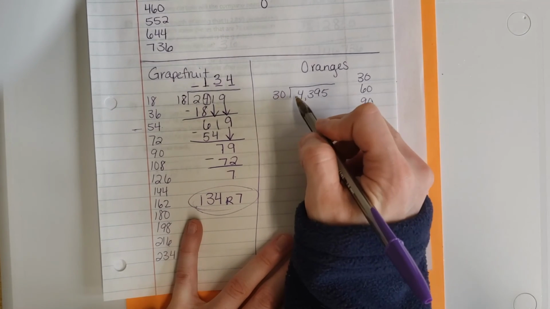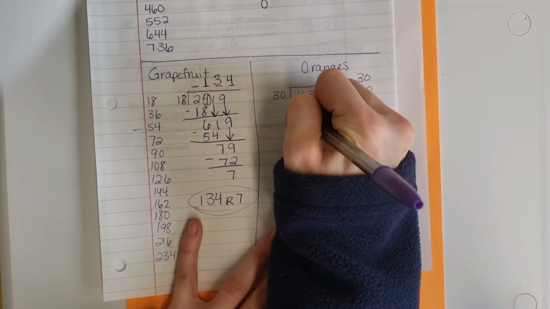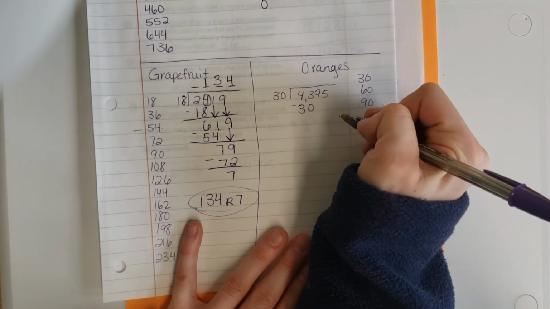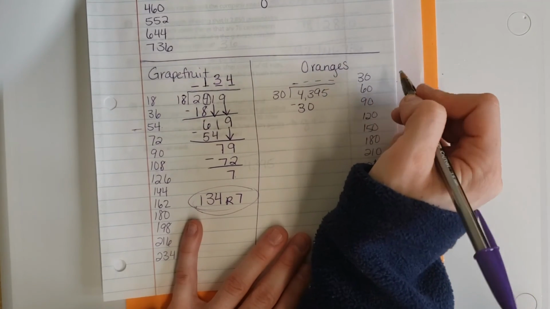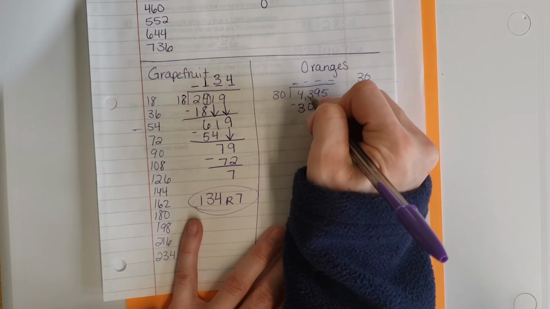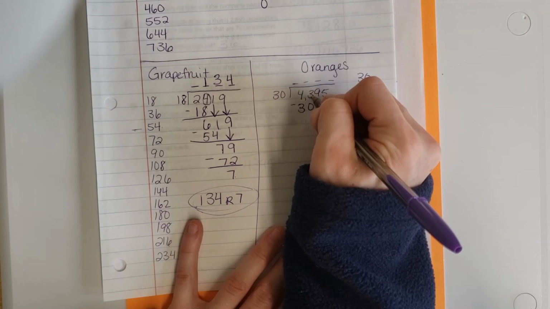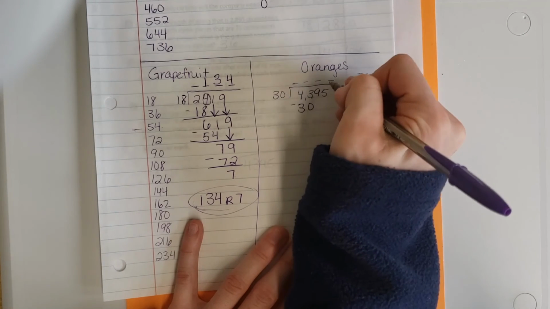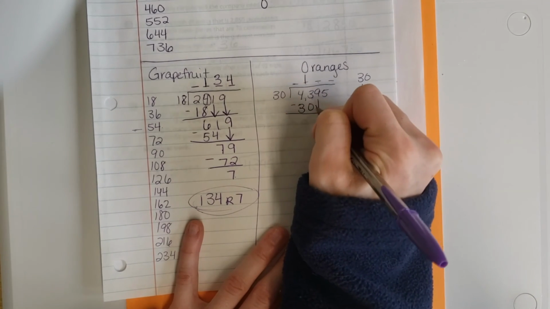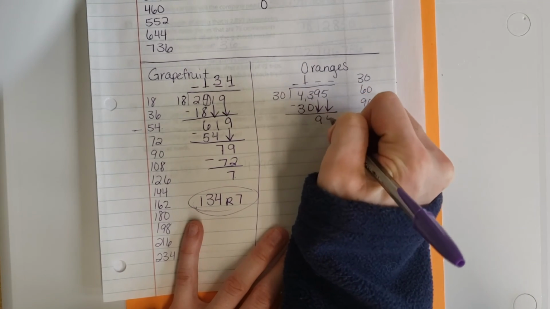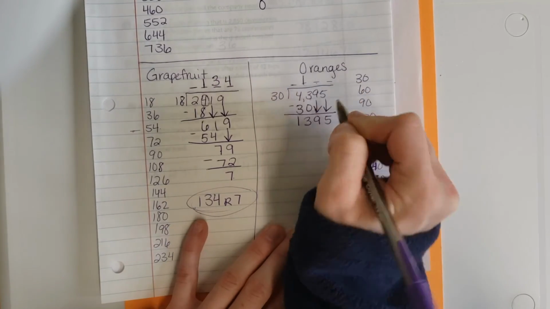So 30 does not go into 4, but it does go into 43 one time. So I'm going to subtract 30 there. But where is that 1 going to go? What's my place value for that 1 in my quotient? So let's see. Well, 43 is really 43 hundreds because 3 is in the hundreds place. So that means that my 1 is going to go in the hundreds place. So you bring down the 9 and the 5 and you subtract the rest. 3 minus 0 is 3. 4 minus 3 is 1.